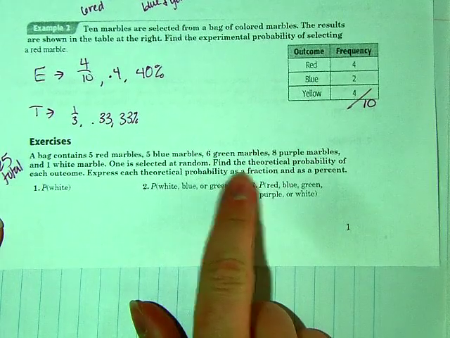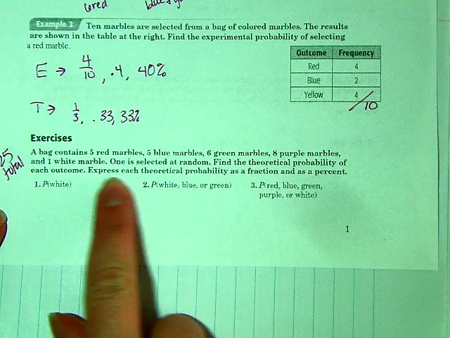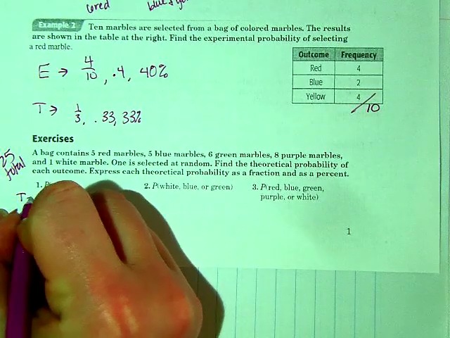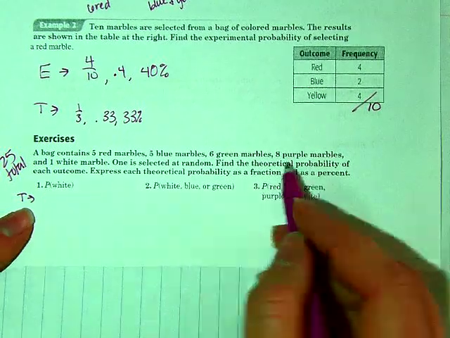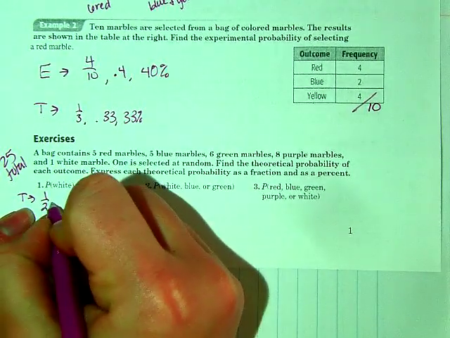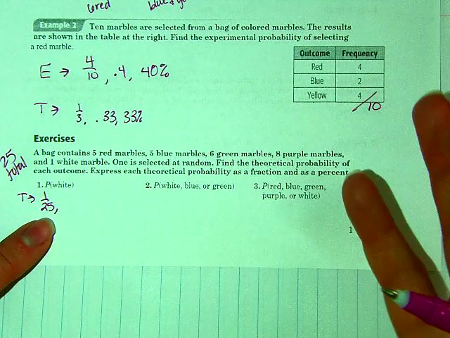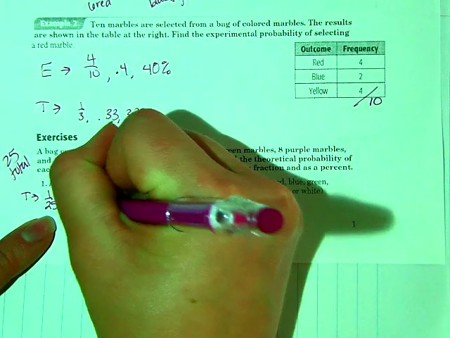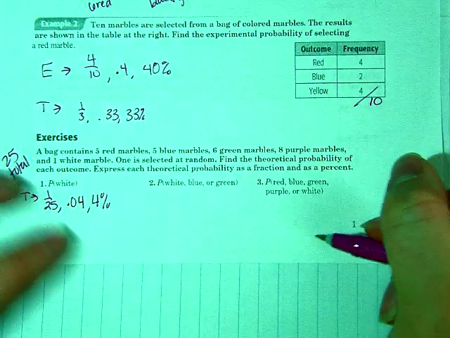1 is selected at random. Find the theoretical probability of each outcome. Express each theoretical probability as a fraction and as a percent. So in theory, getting a white, there is 1 out of 25, which if you multiply by 4 to get to 100, that's 4 out of 100, so 0.04, which is 4%.